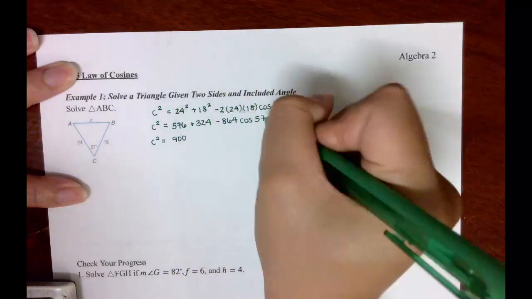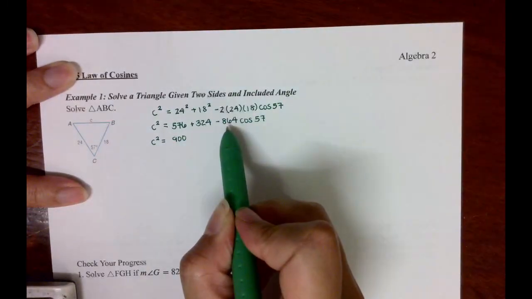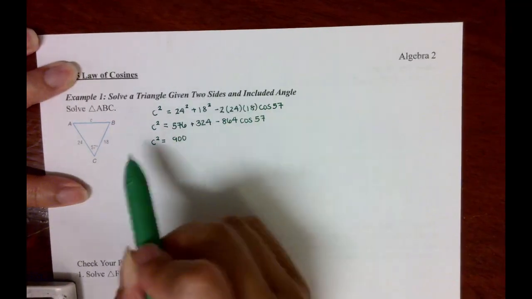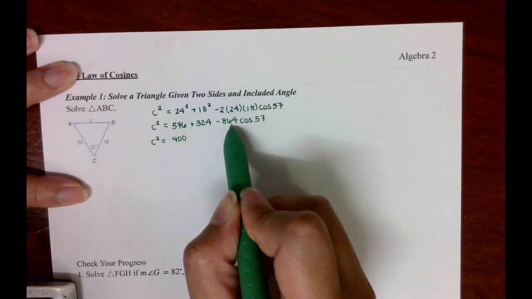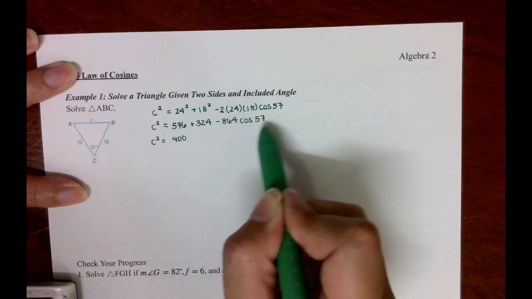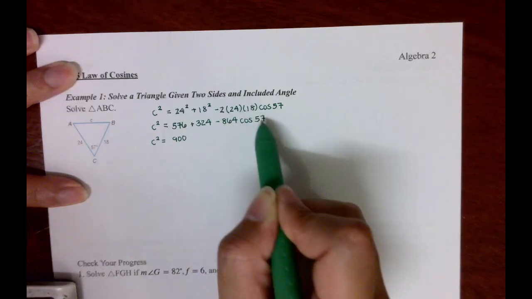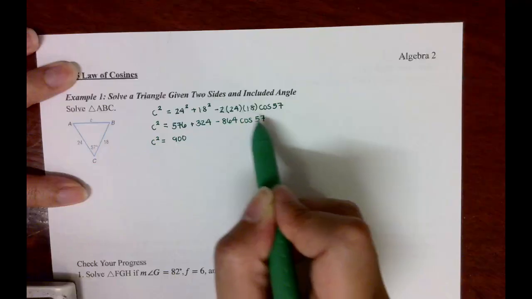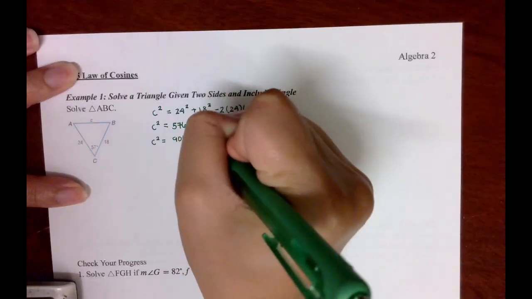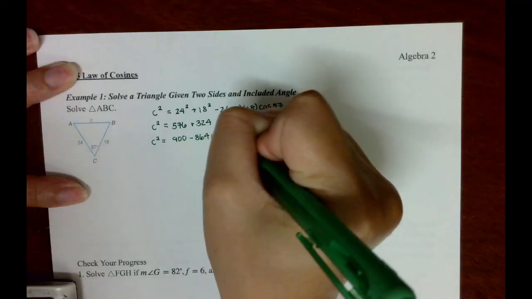You cannot subtract this now. You can't do 576 plus 324 minus 864. You cannot do that because according to order of operations, this is connected by multiplication, and you would have to figure out what this is first before you can subtract it. So 900 minus 864 cosine 57.